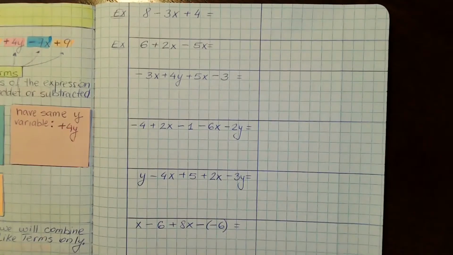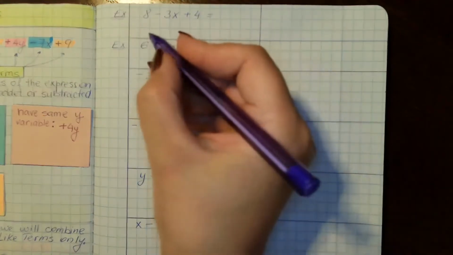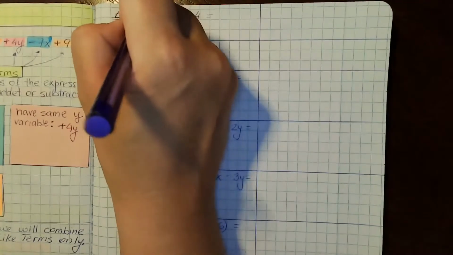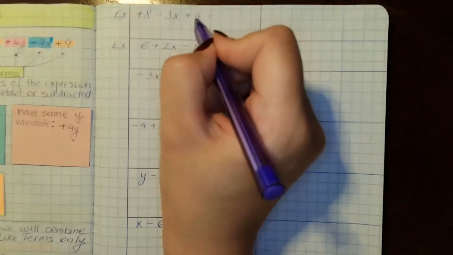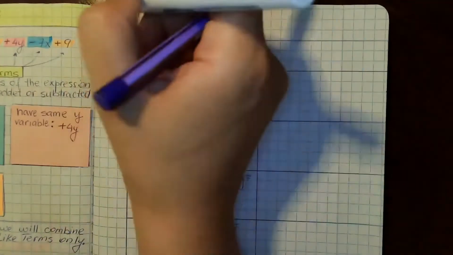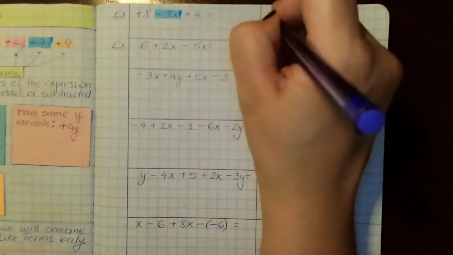8. 8 is a constant and it is positive. Every number or term has a sign. So plus 8. Negative 3x is the next term, and then plus 4 is a constant. So I have my x term that has to go first, negative 3x when I rewrite the problem.